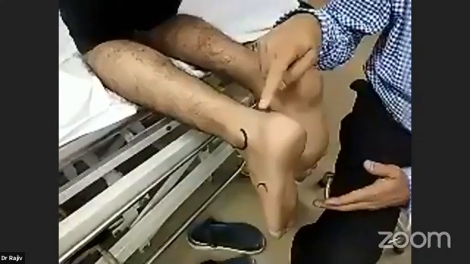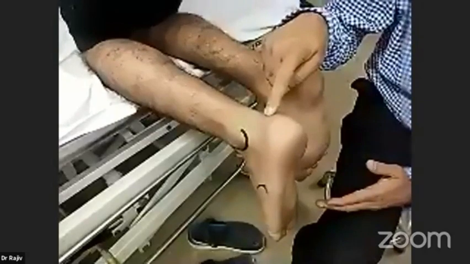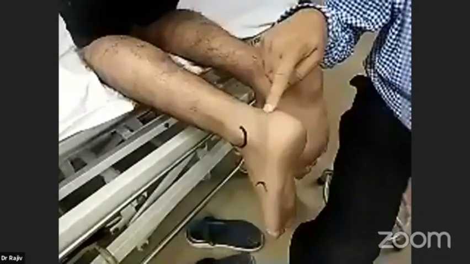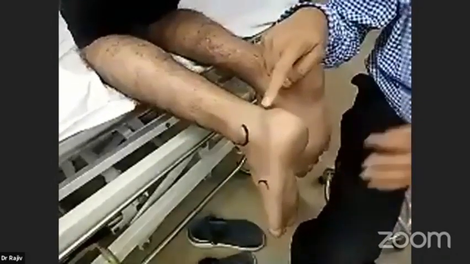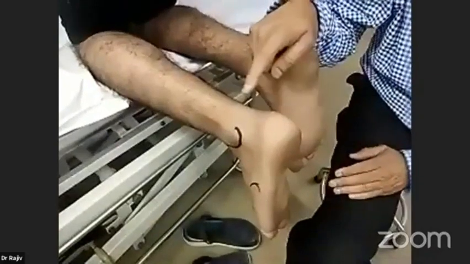And if you have tenderness and swelling in and around the insertion of the Achilles, this is insertional Achilles tendinosis.